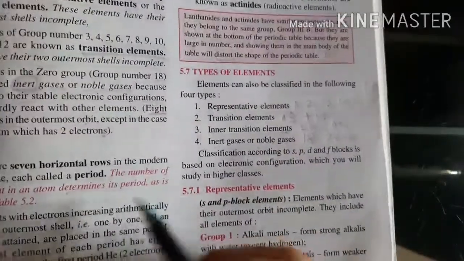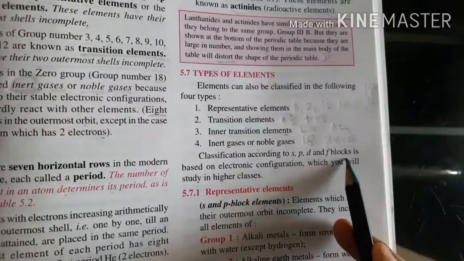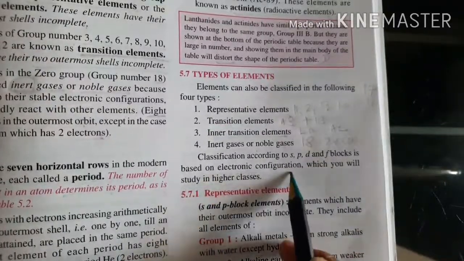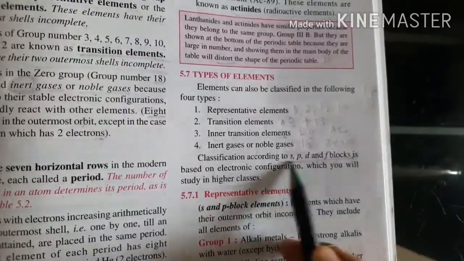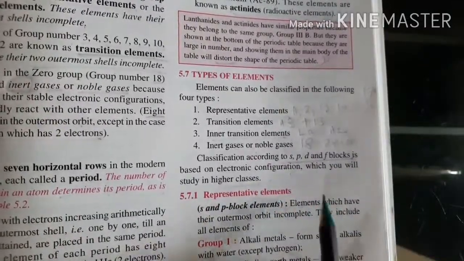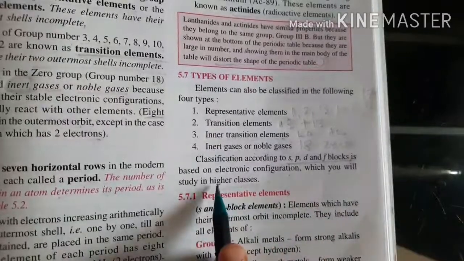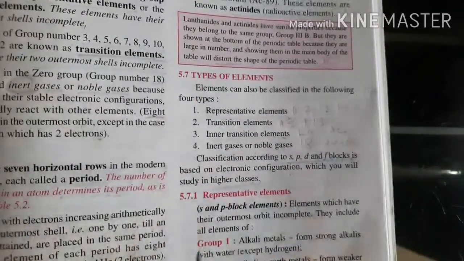Now the classification into S, P, D and F blocks is based on electronic configuration, which you will study in a higher class. It is particularly mentioned here that this will definitely not be asked in 9th and 10th standard. It will come in 11th standard. So don't ask me about S, P, D, F from now onwards.